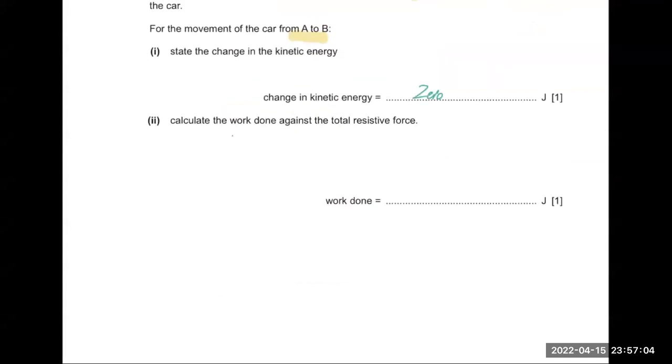So work done, which is defined as the product of force and the distance moved in that direction. What's the force? 440 newtons times the distance, which is 25, which is equal to 1.1 into 10 raised to the power 4 joules. 440 into 25 is 11,000, or 1.1 into 10 raised to the power 4 joules.